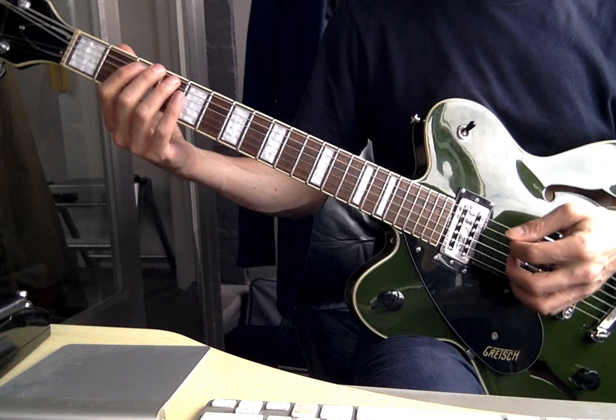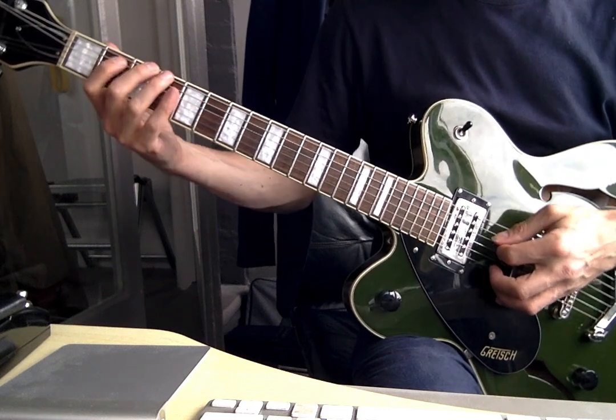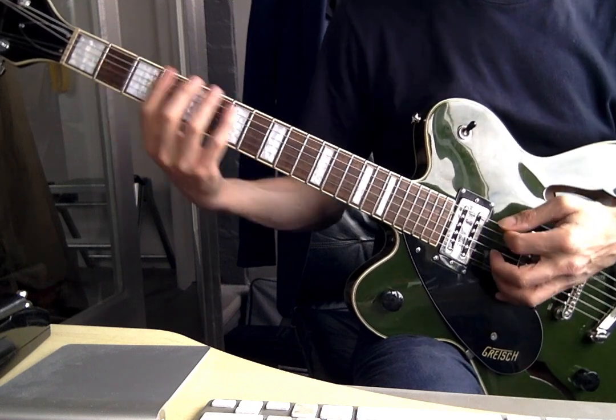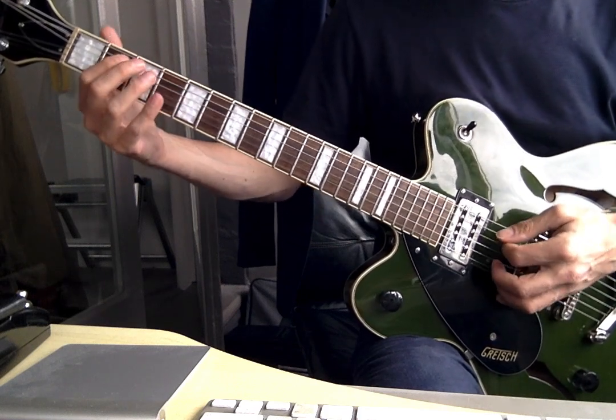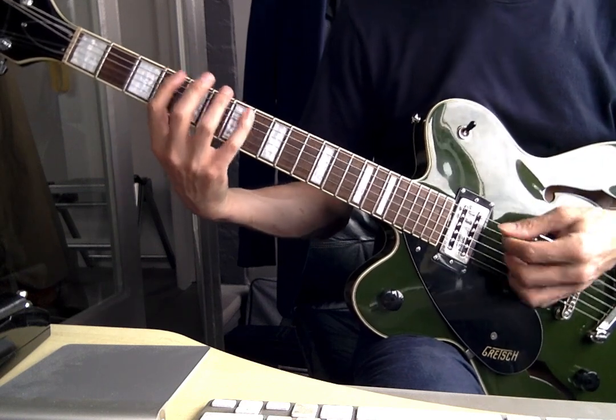And I'm also going to think of the arpeggio in this position. That 2-octave arpeggio, where the third is on the 2nd fret of the A string or the 7th fret of the E string.